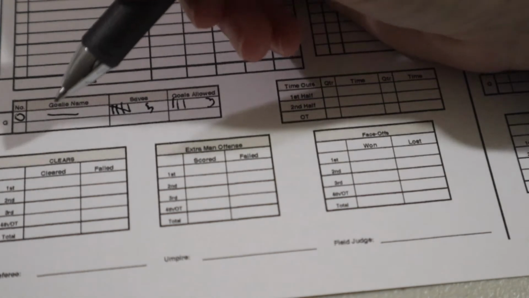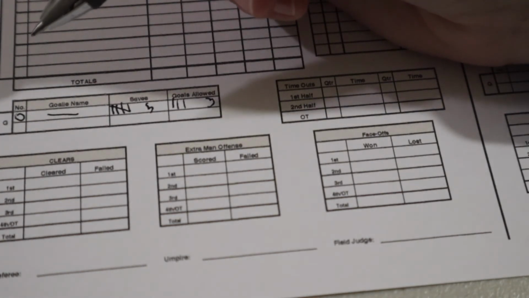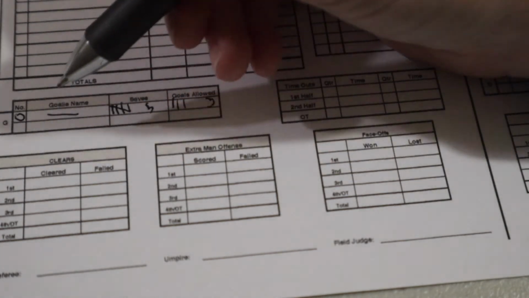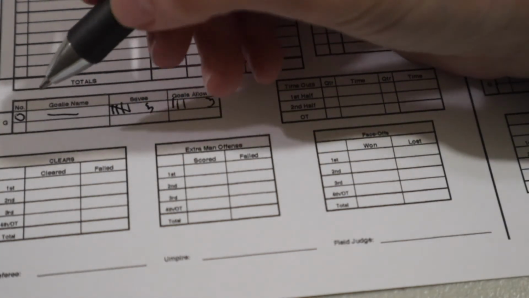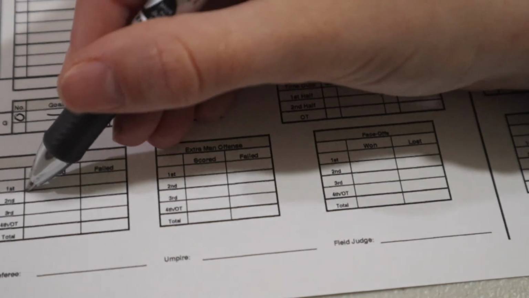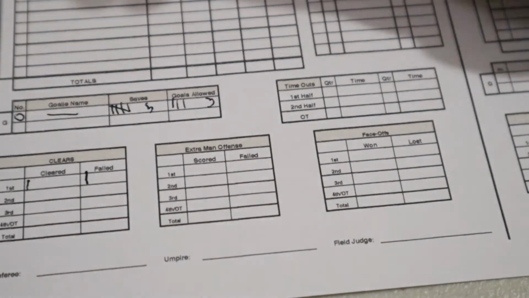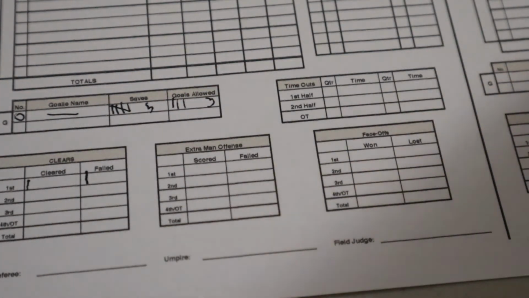For clears, this is when the goalie gets the ball and they're trying to clear it up the field. So they get that save and then they're trying to clear it up the field. If they're able to successfully clear it up the field and get it out of their zone, you would give them a tally mark. If they were unsuccessful with it and the other team got the ball before it cleared out of the zone, that would be a failed.